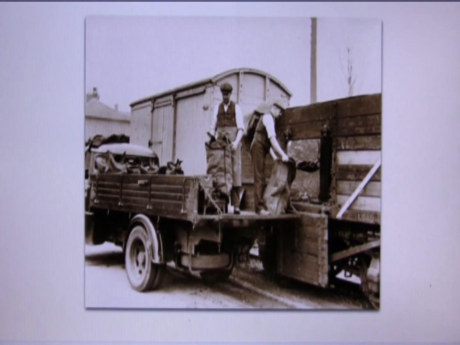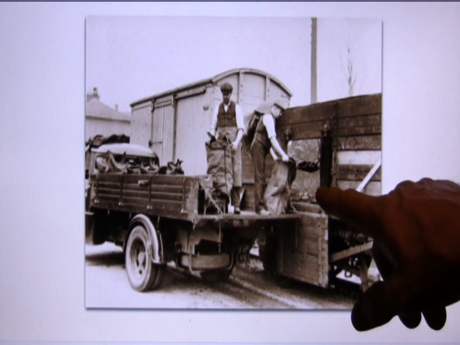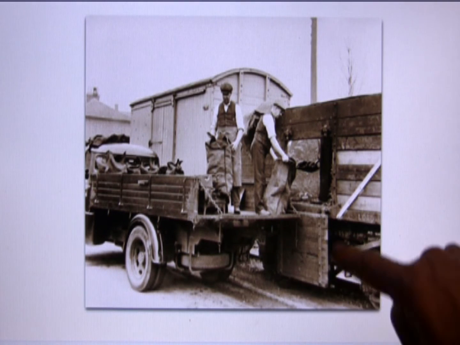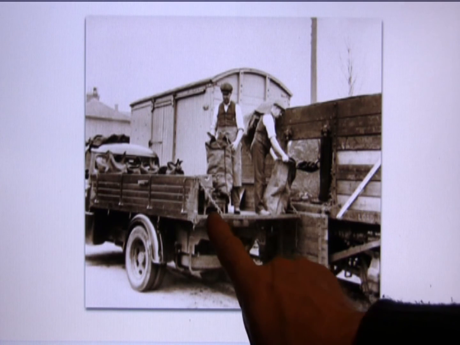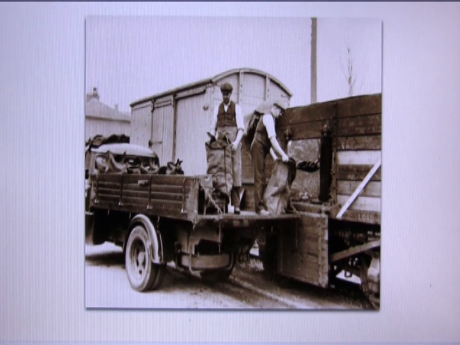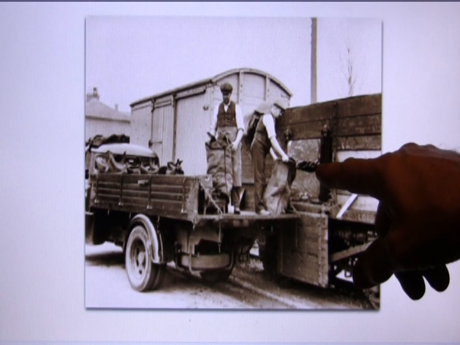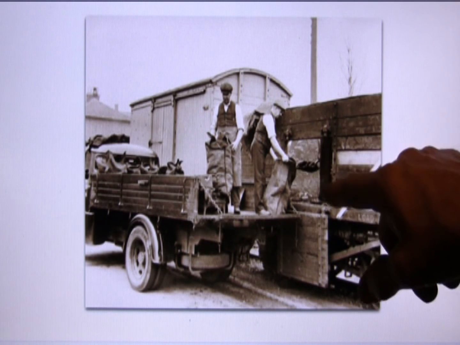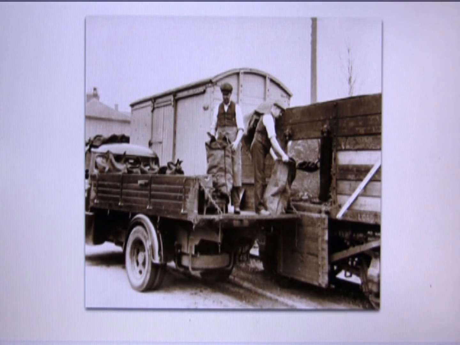I think that's a very rare and interesting photograph. Actually bagging the coal up on the back of a lorry, and they've got the scales there on the back, and so there you can just see a shovel there. There's somebody in the wagon filling the sacks of coal up and stacking them on the coal lorry.